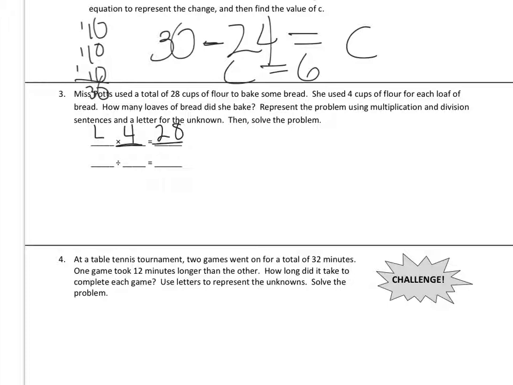Now in division, we're going to reverse that exactly. Because in division, we put the total at the front. So 28 divided by 4 equals what? Equals L. So there are lots of different ways you can do this.